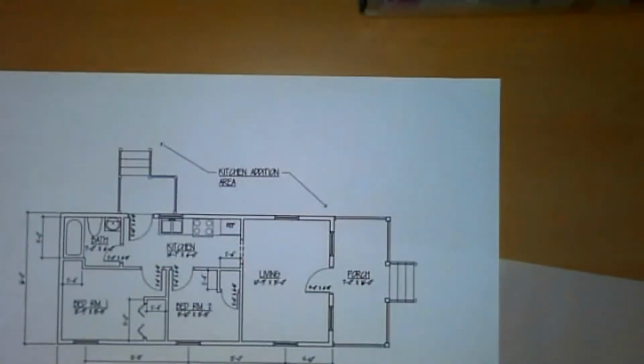I'll allow you to go ahead and cut that tracing paper. Good. So now we need to make reference to this plan here. All right.